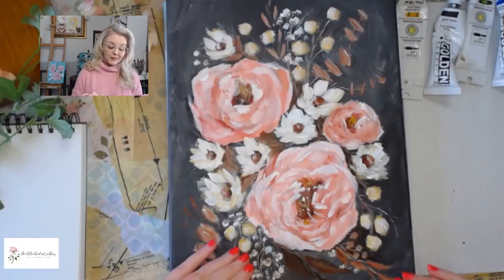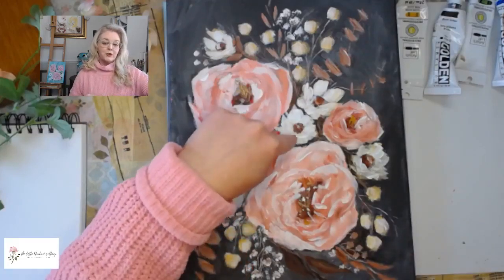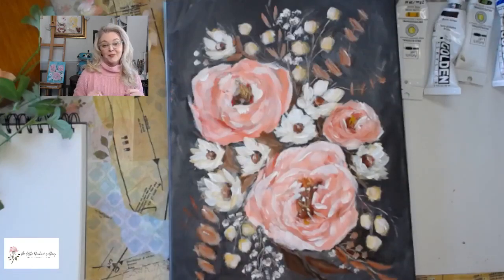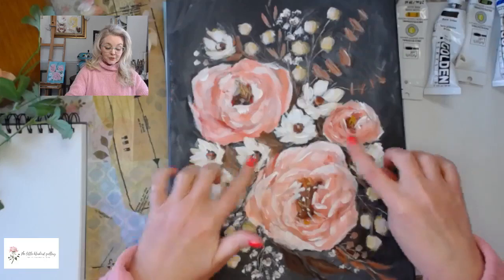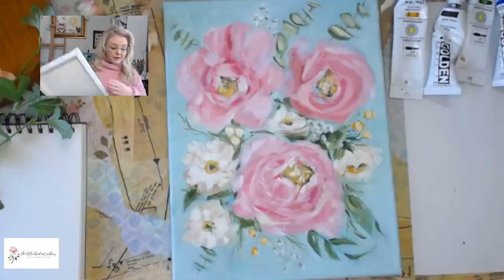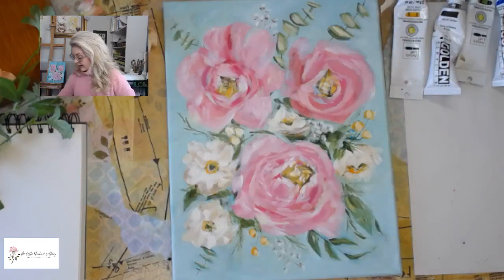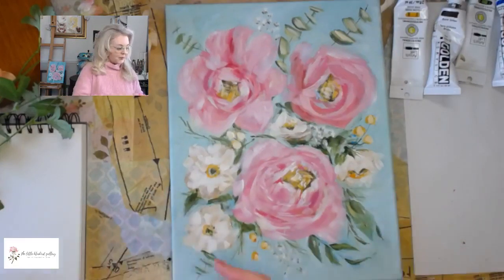A lot of times all of their flowers will be turned in one direction. So I'm going to give you some little tips about that, and we're going to paint some of these flowers similar to these little white ones like this, and I'll show you how to get more depth when you're painting.